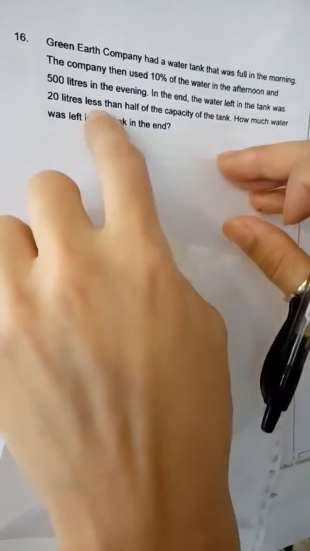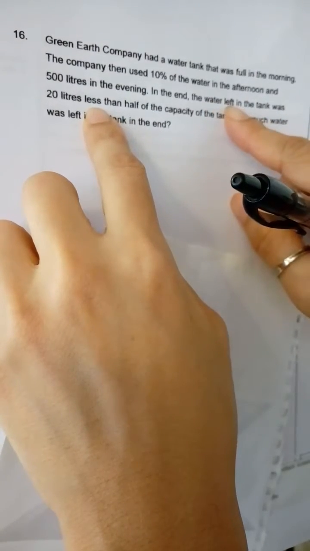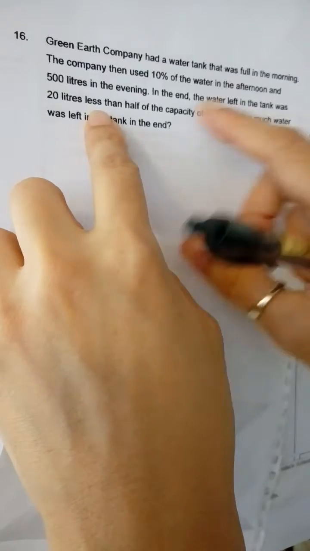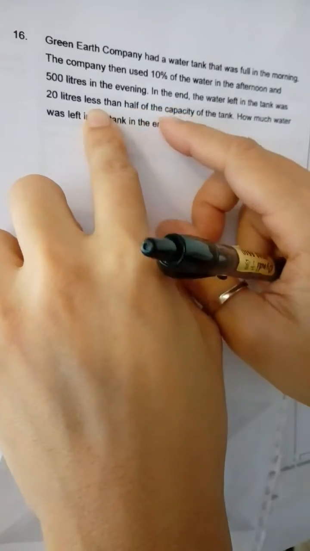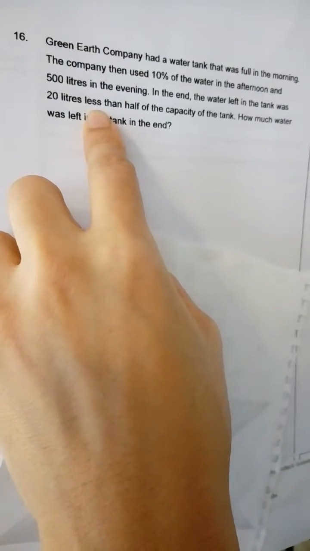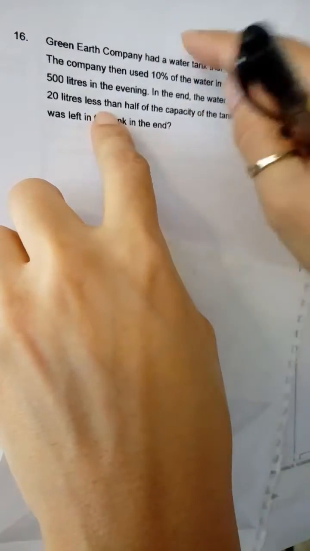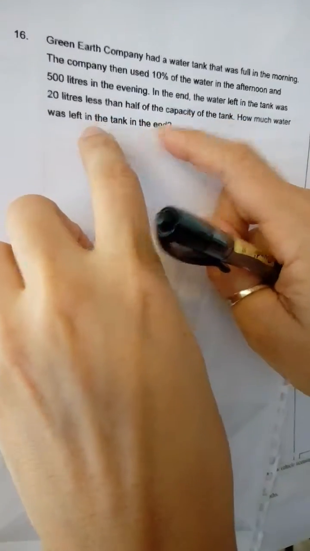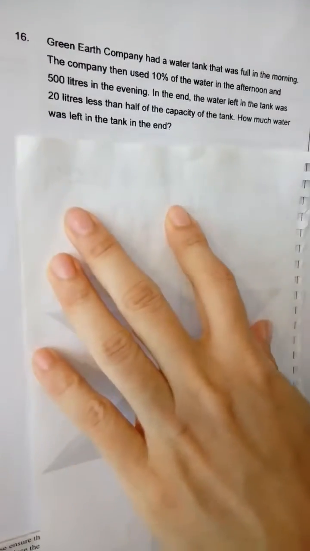Now this is the confusing part. The water left in the tank was 20 liter less than half of the capacity of the tank. So most of the people make mistake here. No problem at the top, right? They make mistake here. So how much water left in the tank? If you need to draw cartoon, just draw, doesn't matter.